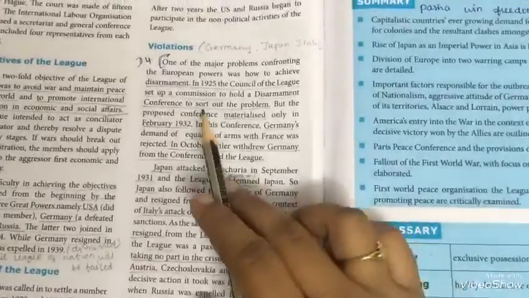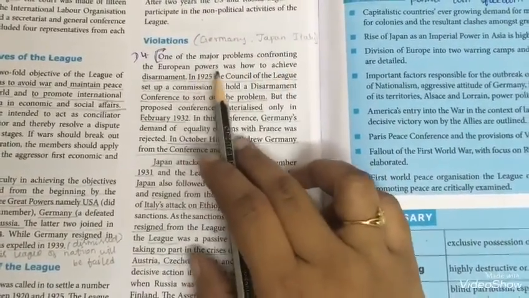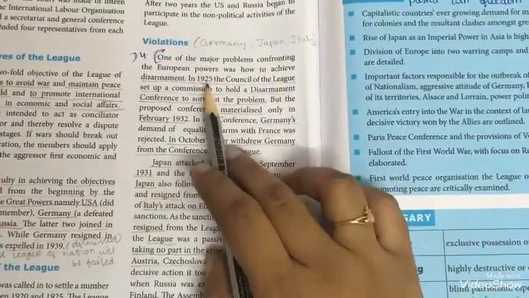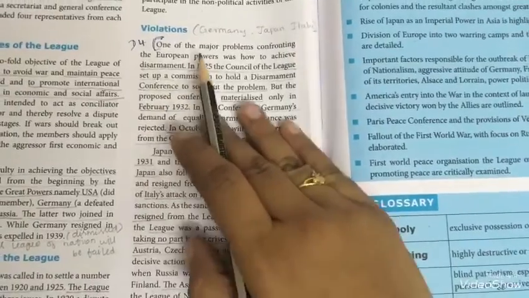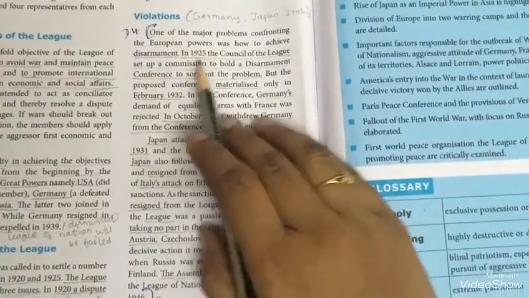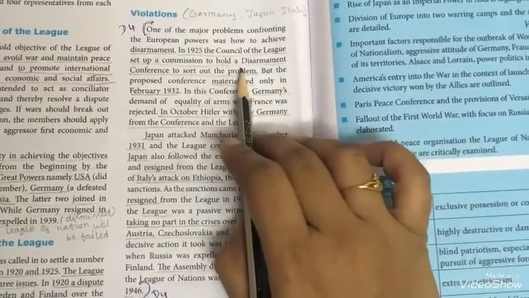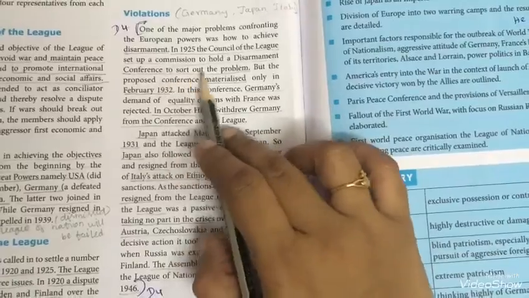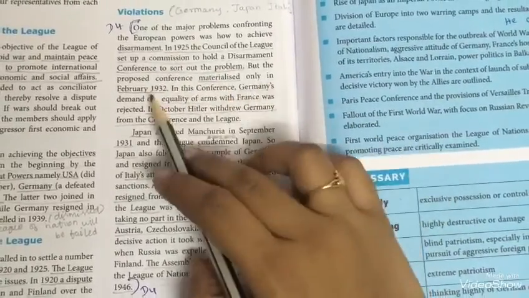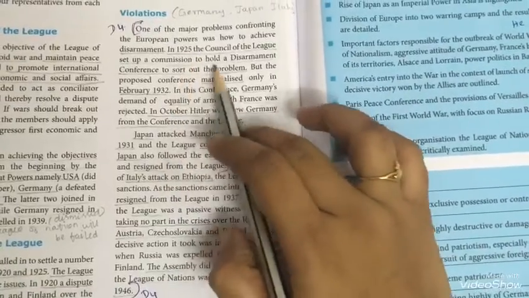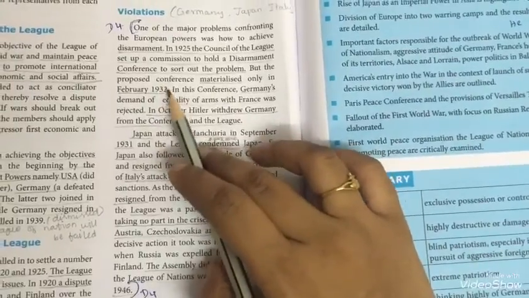The next heading is violations. One of the major problems confronting the European powers was how to achieve disarmament. So what do you mean by disarmament? It is reducing weapons, isn't it? So that's disarmament. In 1925, the Council of the League set up a commission to hold a disarmament conference to sort out the problem. But the proposed conference materialized only in February 1932. So they decided to form a commission in 1925, but it happened only in 1932.